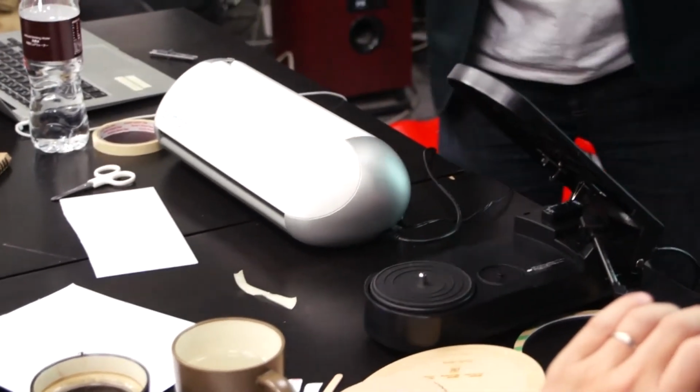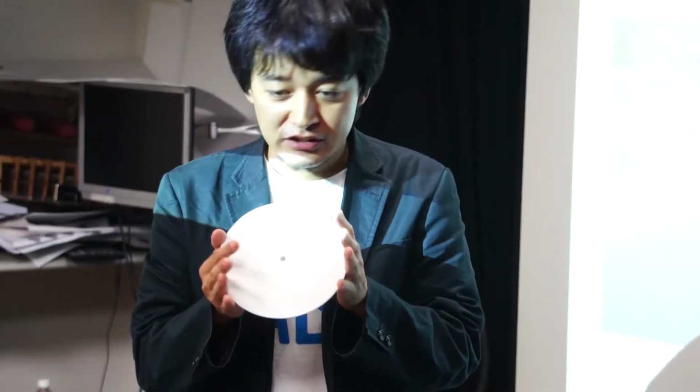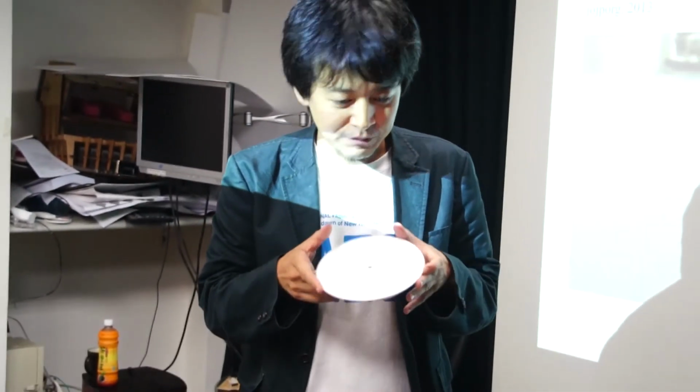For that record, we use a laser cutter and our original code with Processing. We import the audio data, a WAV file, into Processing and create vectors from each sample, and then cut the vector with the laser cutter. It's just 1 minute of sound, but it takes about 1 hour for cutting. It's acrylic, but you could also make it with paper or wood or other stuff.